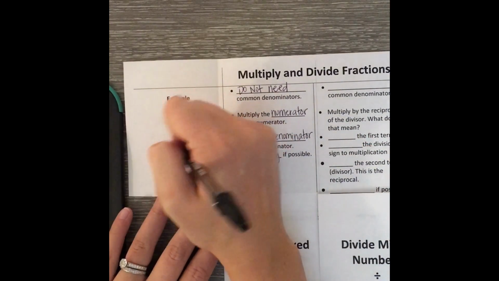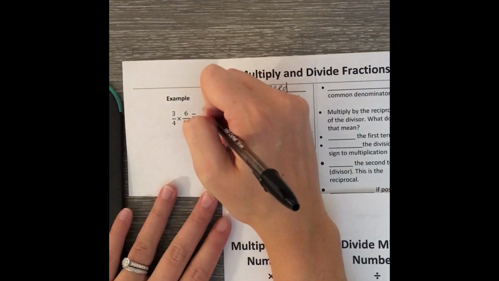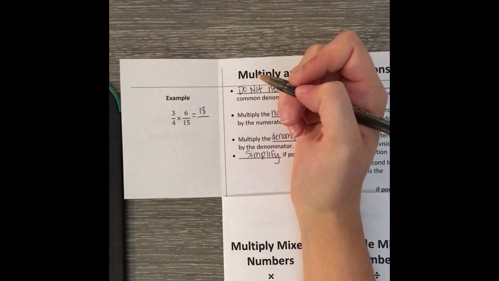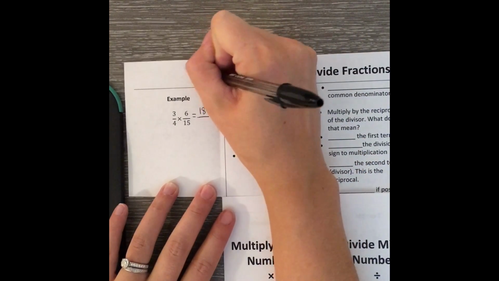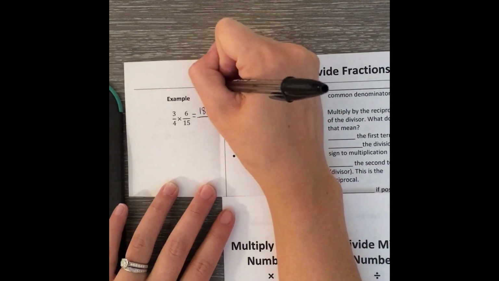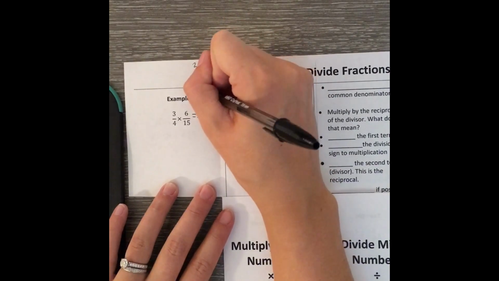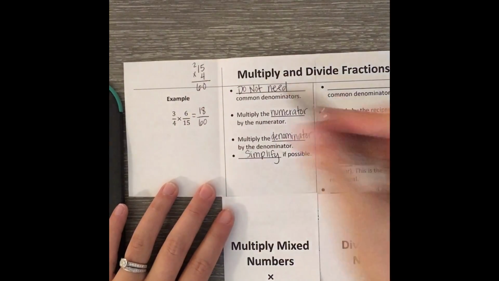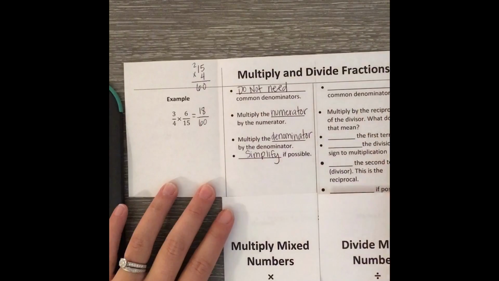So we've got 3 times 6, which is 18, and 4 times 15. So on your paper, I want you to do 4 times 15. 5 times 4 is 20. 4 times 1 is 4, plus 2 is 6, so 60. So top times top, bottom times bottom, we should get 18/60.